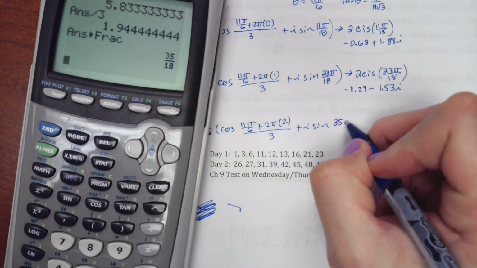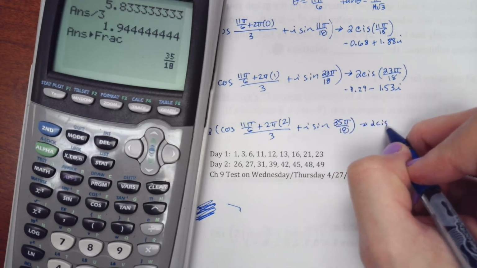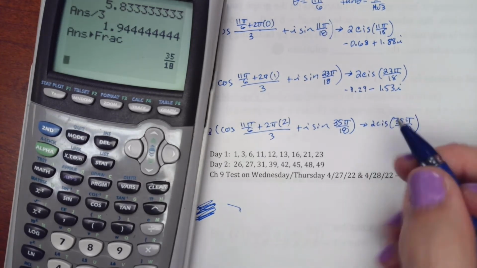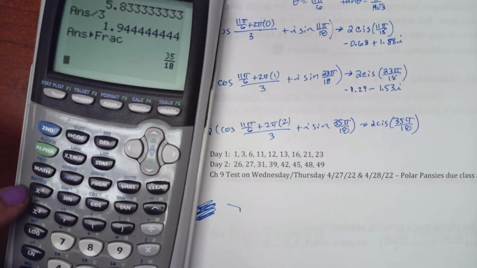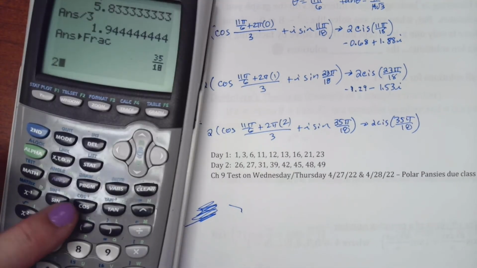So 35 pi over 18. All right, so 2 cosine plus i sine, 35 pi over 18. And so let's see. So 2 cosine.